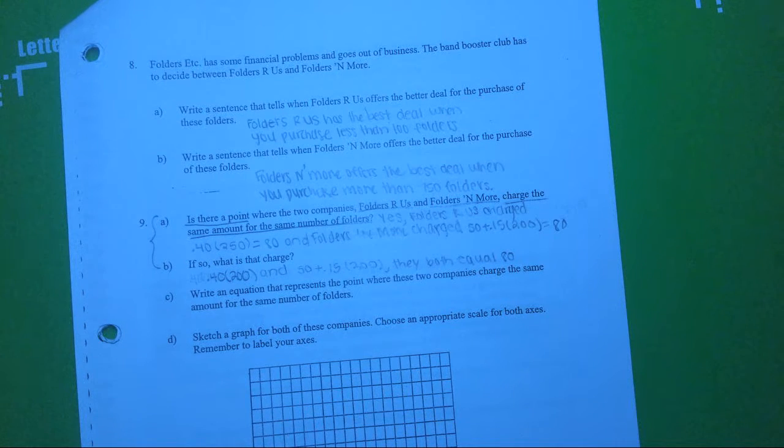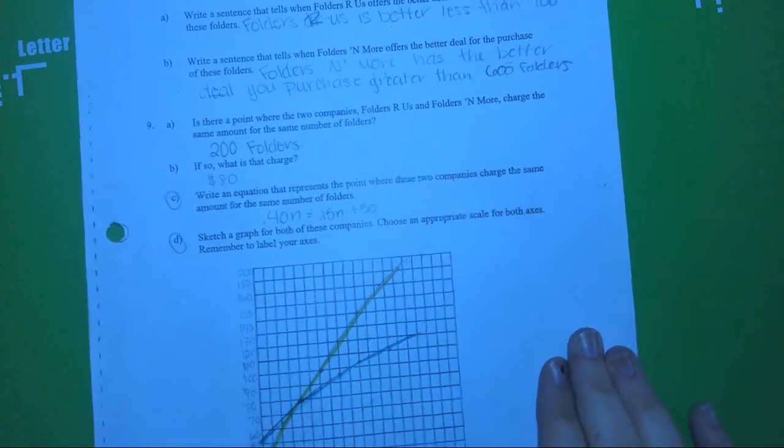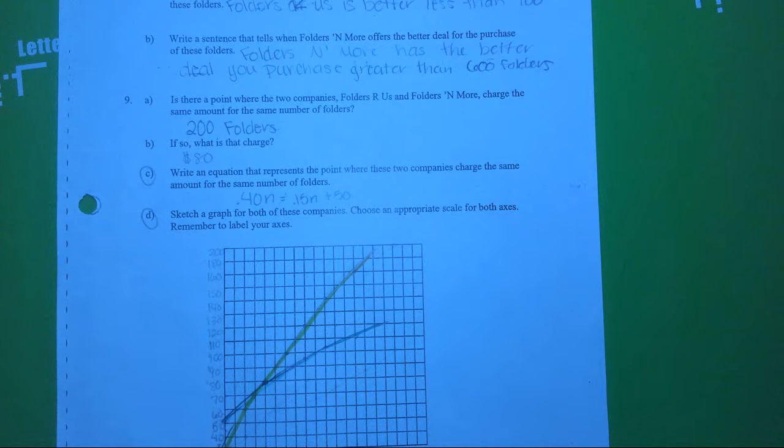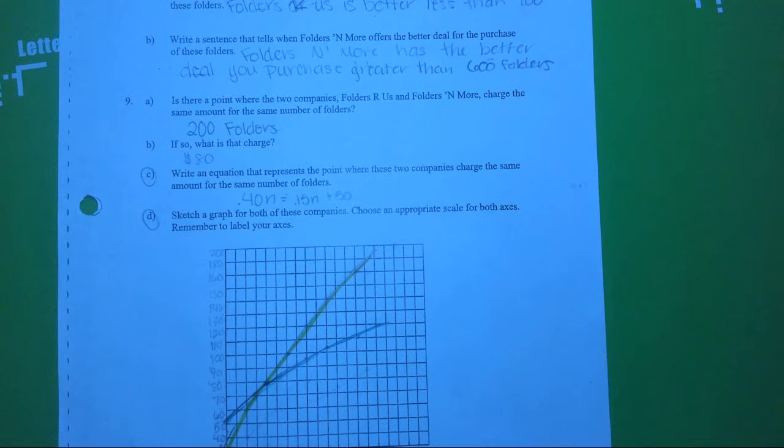Okay, Natalie, it's you. You're up, dear. Thank you. Okay. Well, I had to write an equation that represents where the two companies charge the same amount, so I just combined both of the equations for each one. And then on my graph, the lines aren't completely straight, but the green one is for Folders R Us, and then the blue one is for Folders and More.